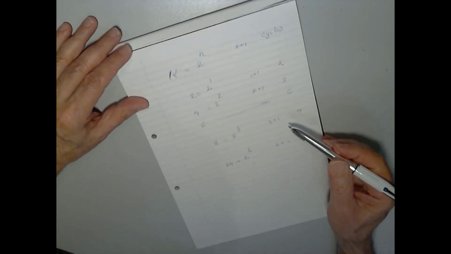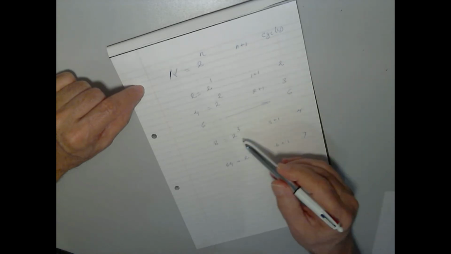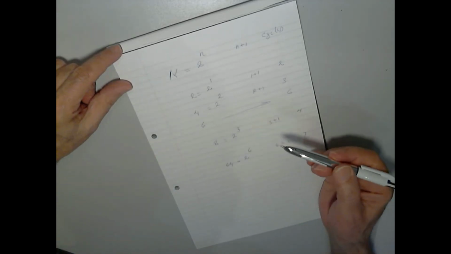And so far, I have not been able to find a direct relationship between the number of cards that I start with and the number of cycles required to restore the original arrangement. Now, I have used a spreadsheet to simulate some of this, which I will show you in a minute.